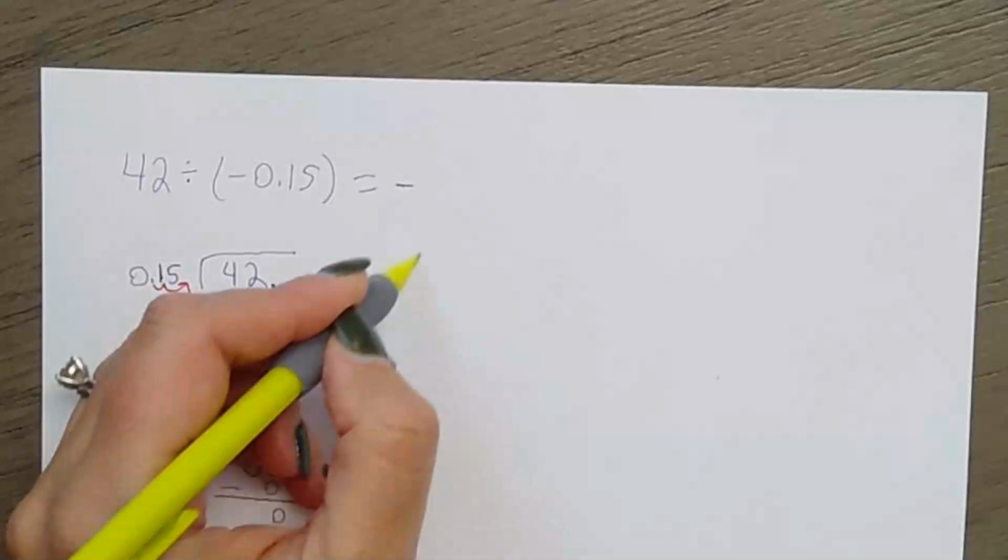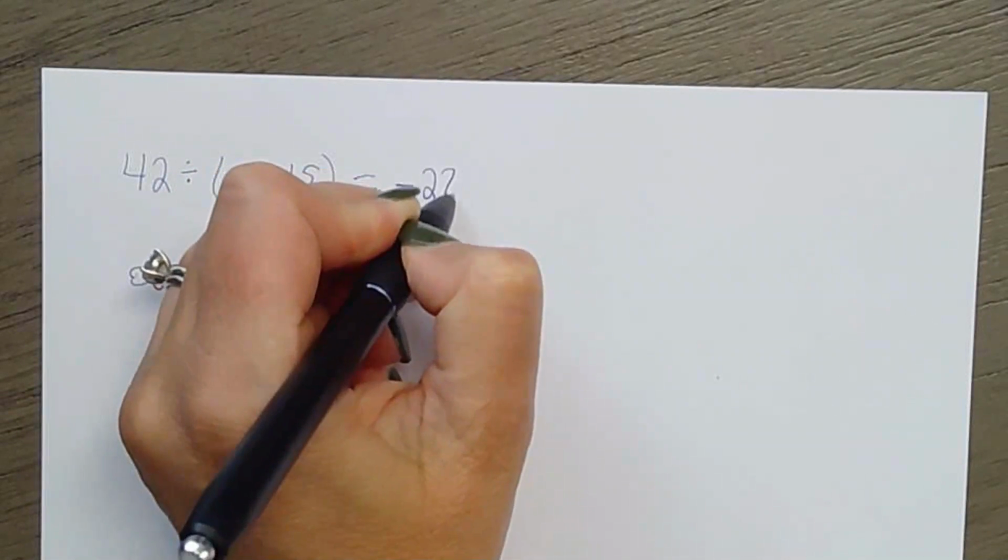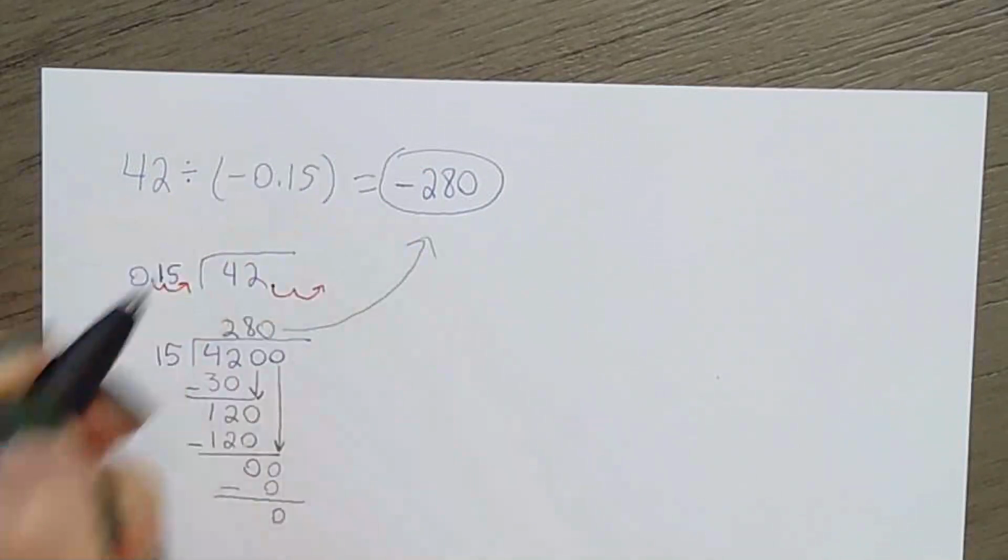But remember that I know that my answer was negative to begin with. I just used this to figure it out. So my answer would be negative 280.